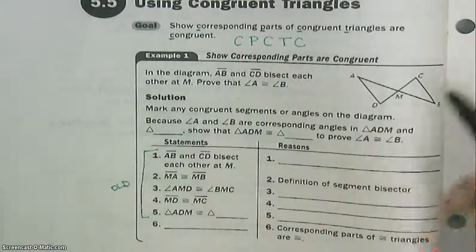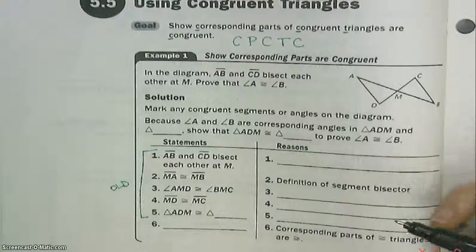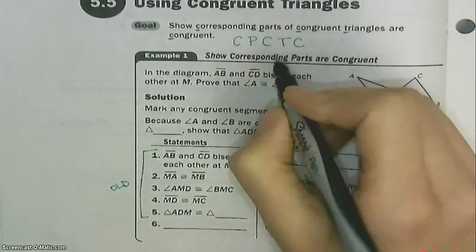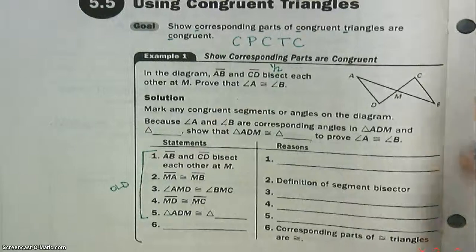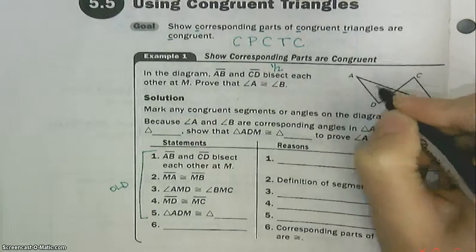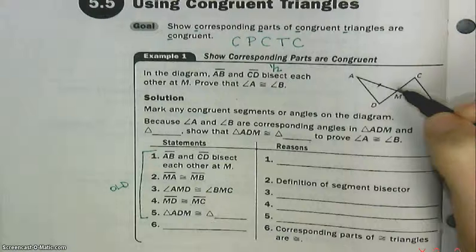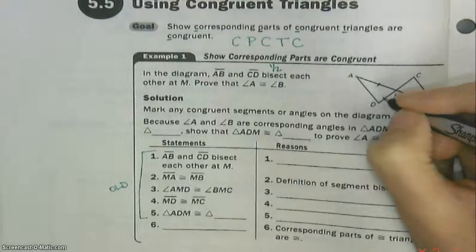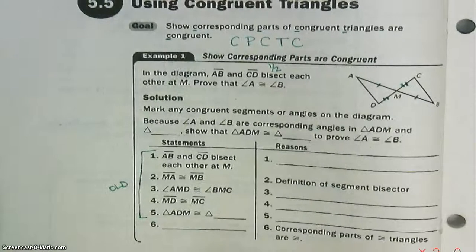In the diagram, AB and CD bisect each other. So if you remember, bisect means they cut in half. They cut each other in half. So if AB is getting cut in half, this side is equal to this side. And if DC is getting cut in half, this side is congruent to this side.